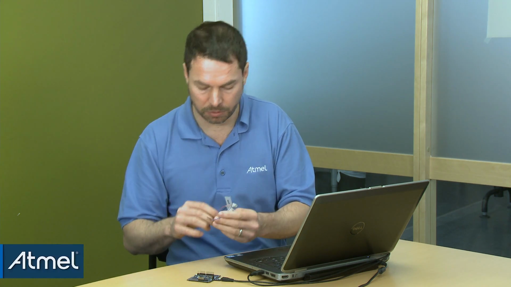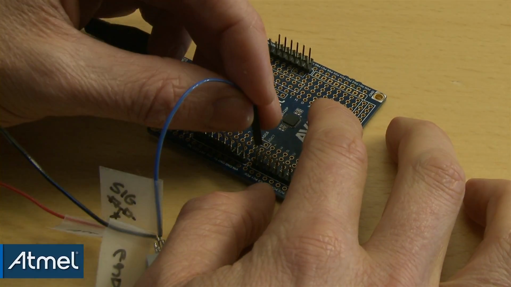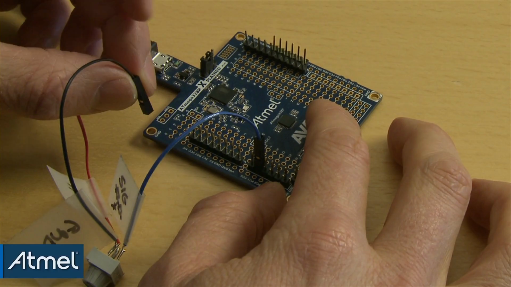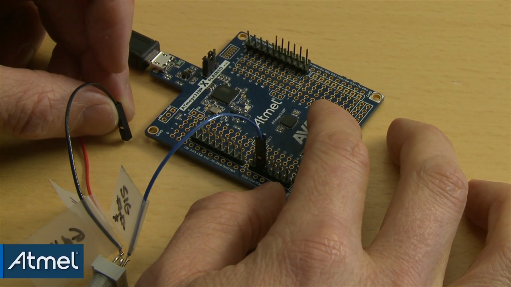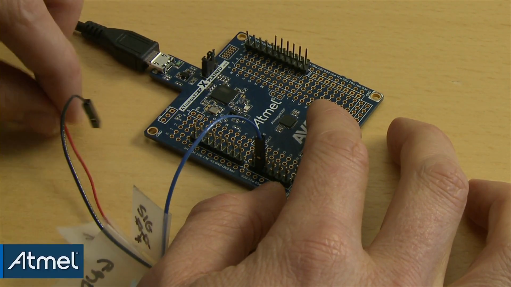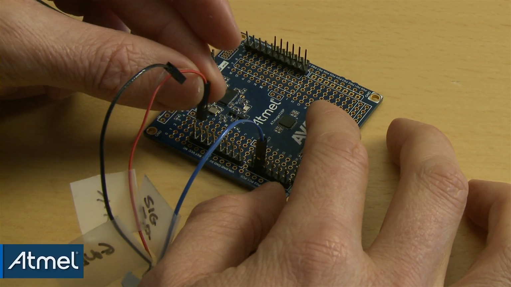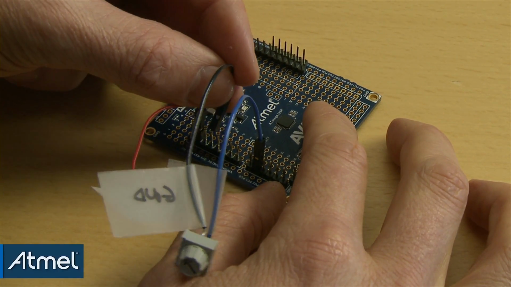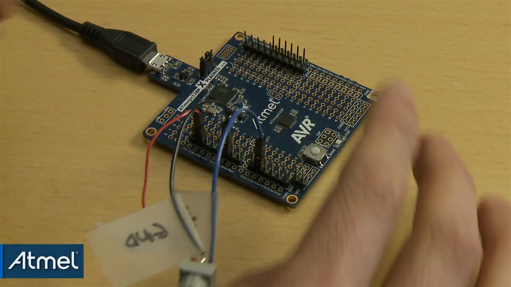Let's quickly set up this board. We remember that we needed pin C1, and we need to connect the other two to 5 volts, well, to VCC, which is set to 3.3, and to ground. Now we can test.